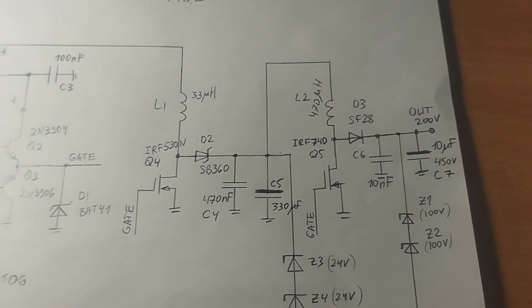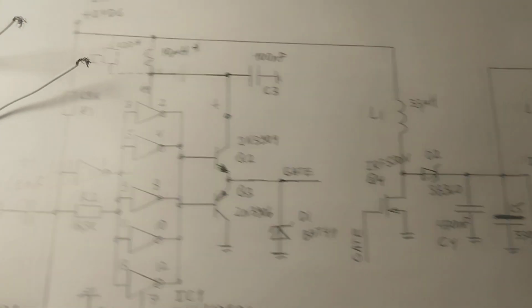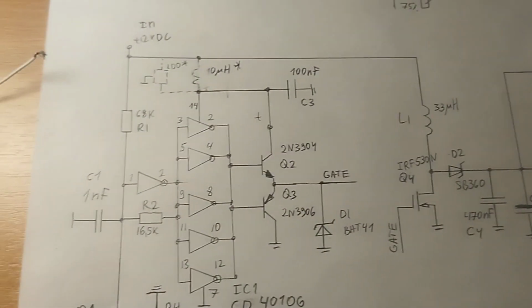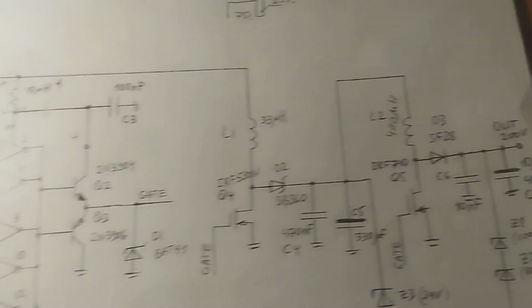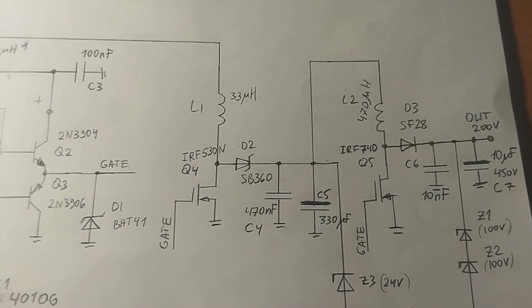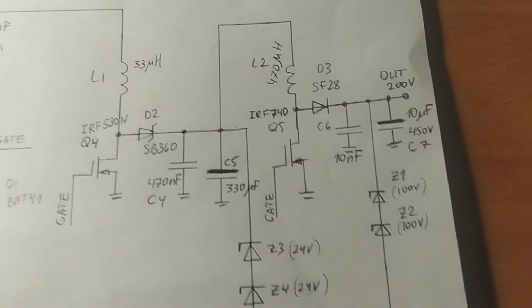I have experience. I made a DC-DC converter from 12 volts to 200 volts, and the efficiency was bad, roughly 70%.